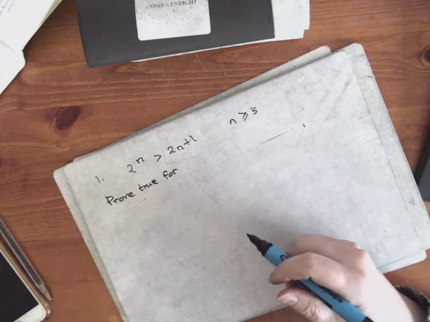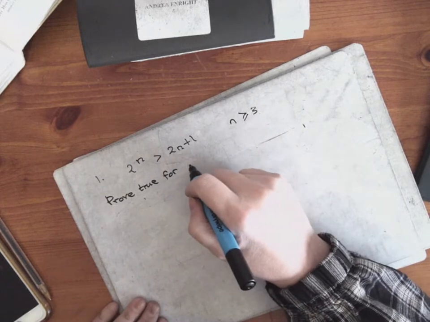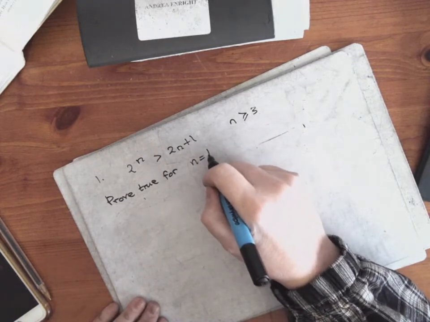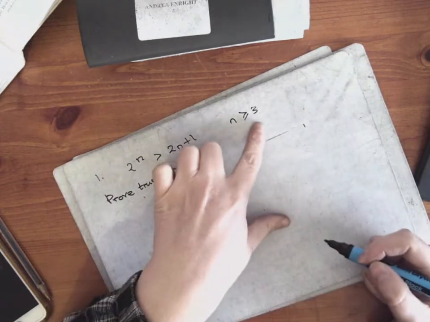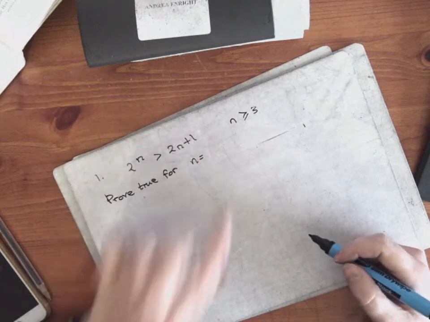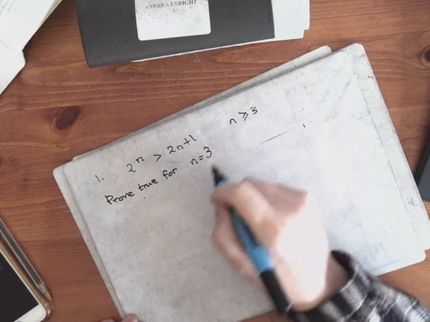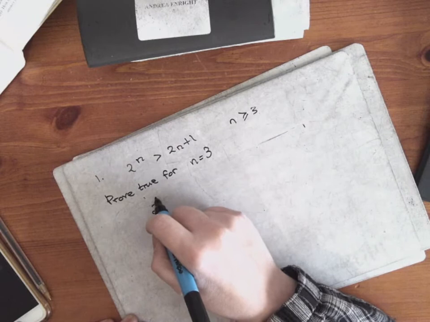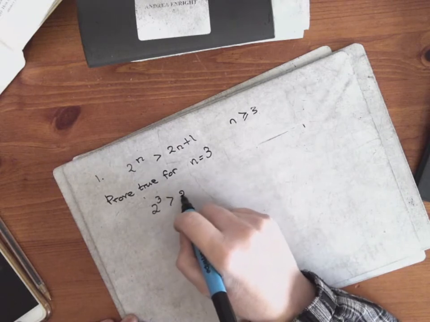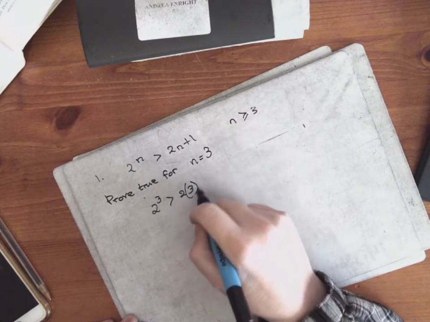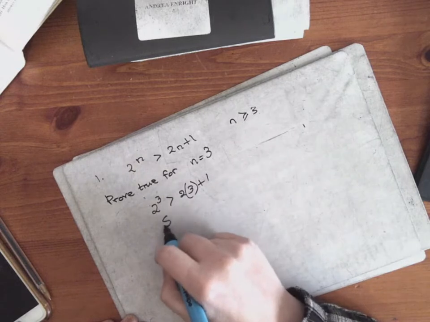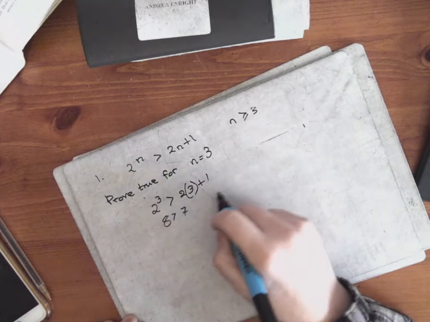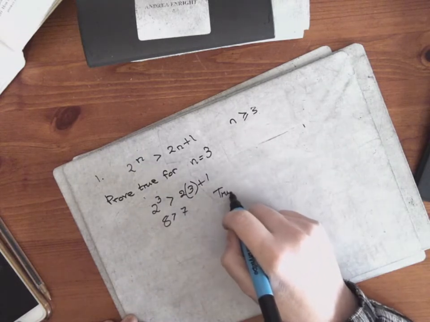Okay, so question 1, you have to prove it's true for n equals 1. Or sorry, look at that, it's n equals 3. So prove it's true for n equals 3. Everywhere I see an n, stick in a 3. So it's 2 to the power of 3 plus 1, and that's 8 is greater than 7. That's a true statement, so that's done.